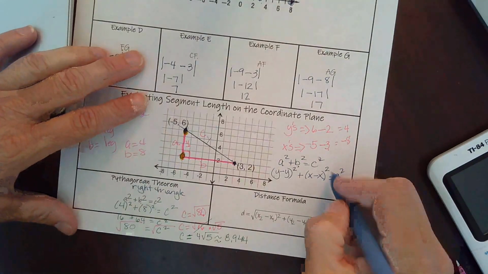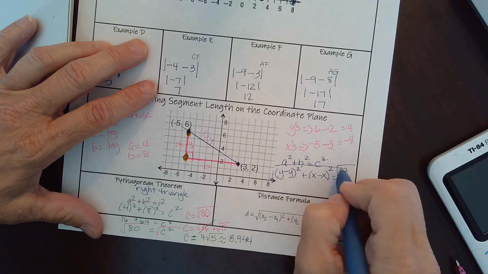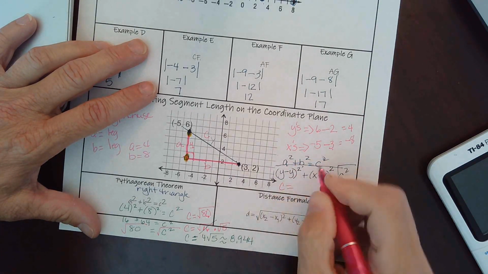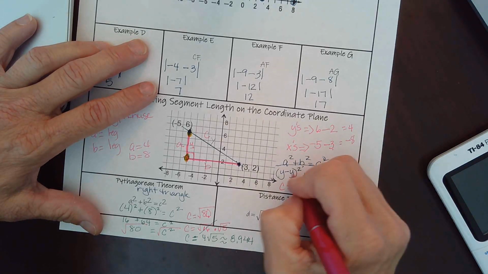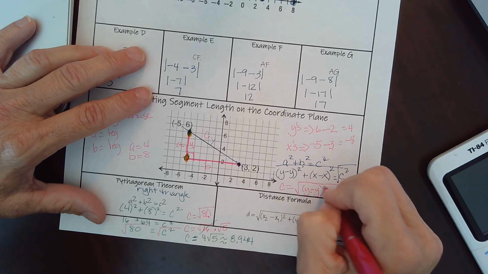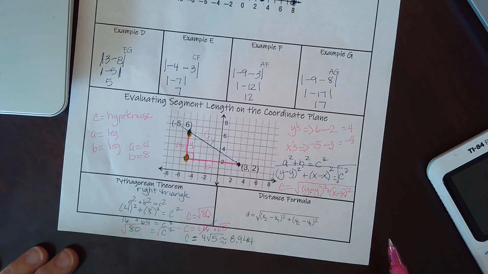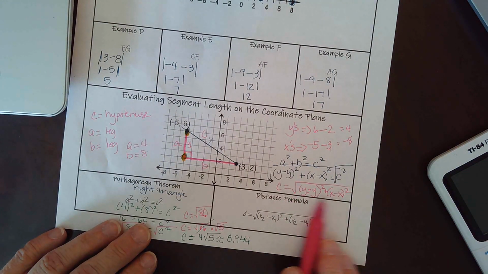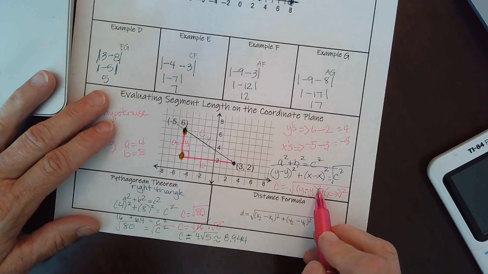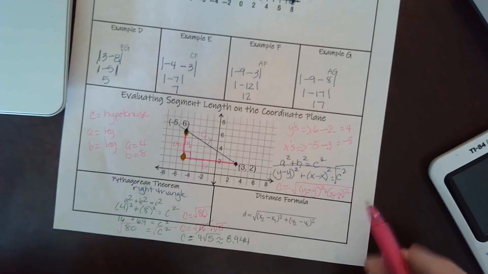We took the square root of both sides, and we ended up with c equals the square root of y minus y squared plus x minus x squared. And the y's could be replaced with a, so I would have a squared. The x minus x could be replaced with b, and that would be b squared.